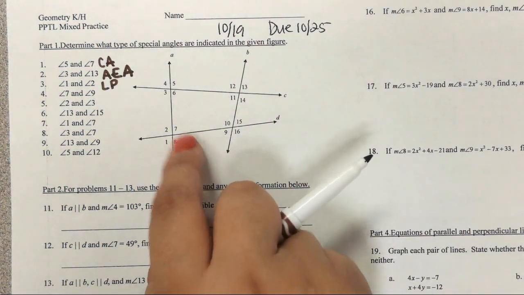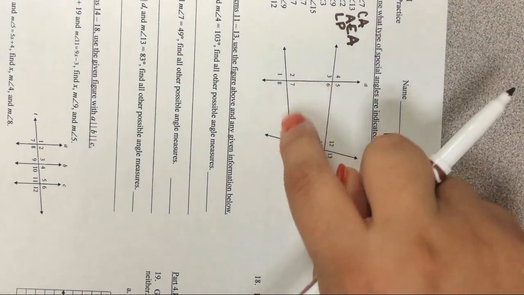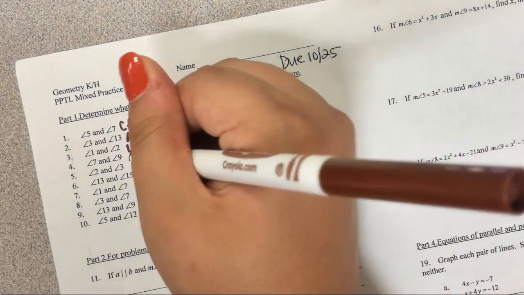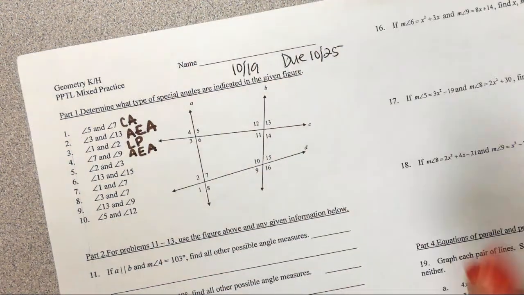7 and 9, they are on different sides. So if you have to, just turn the paper. They're on different sides of the transversal, and they're in between the two lines. So these are also alternate exterior angles.